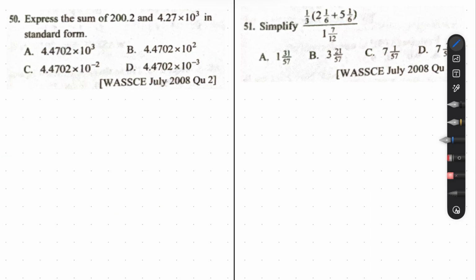Question number 50. It says, express the sum of 200.2 and 4.27 times 10 to the power 3 in standard form. Okay, so we can use a calculator for this, but before we use the calculator, I want us to solve it manually, step by step, so you can see how it is done.